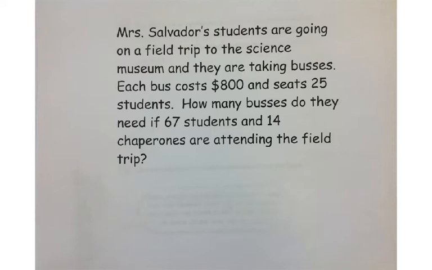Looking at this word problem, Mrs. Salvador's students are going on a field trip to the Science Museum, and they are taking buses. Each bus costs $800 and seats 25 students. How many buses do they need if 67 students and 14 chaperones are attending the field trip?